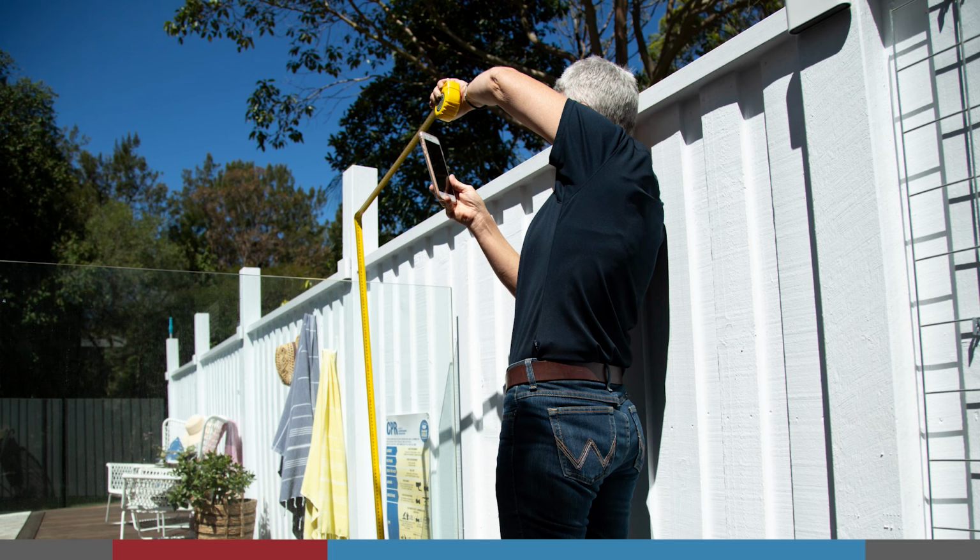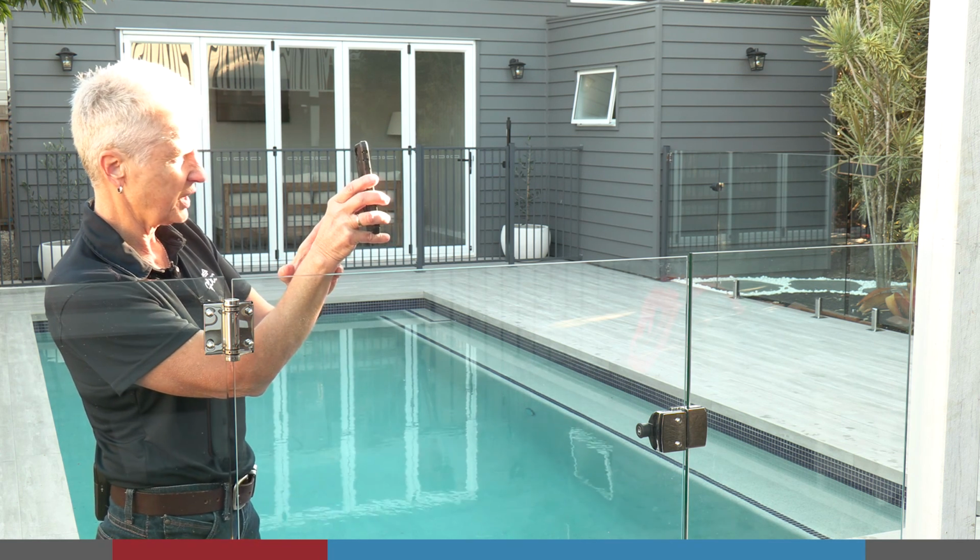You should always take measurements and keep records of your reasonings as to why you have decided a barrier is compliant or not compliant.